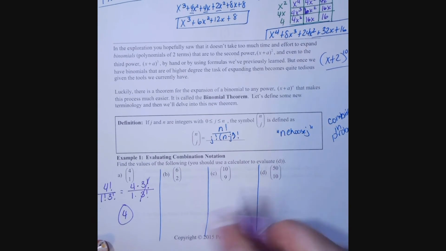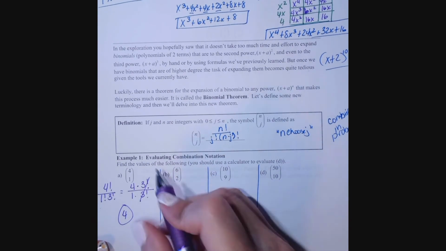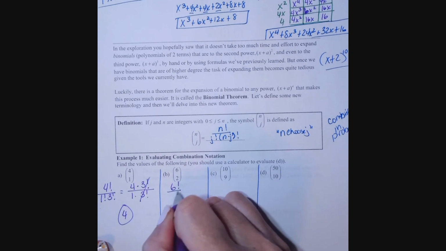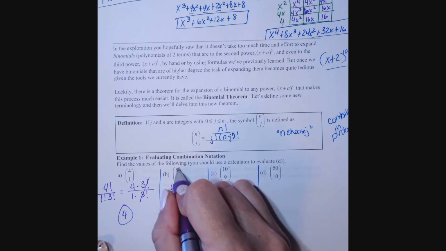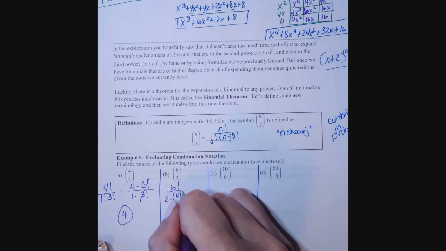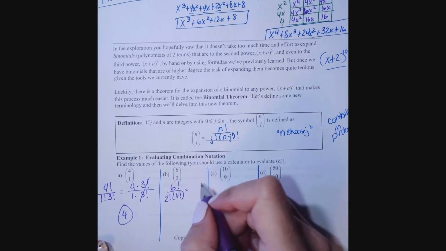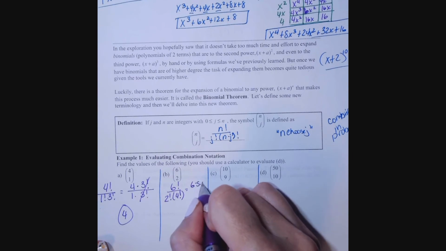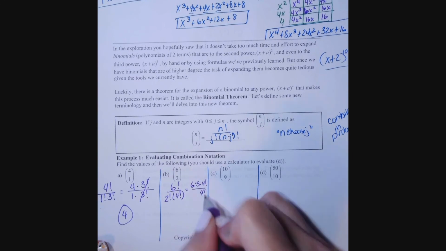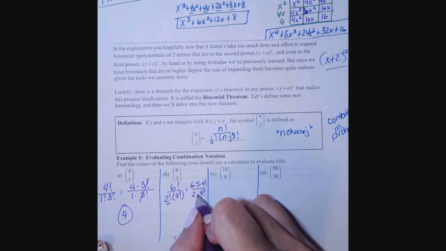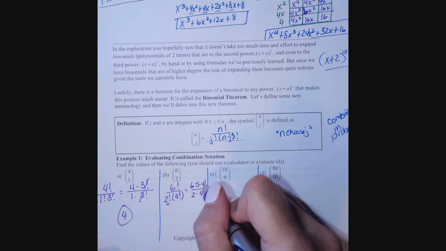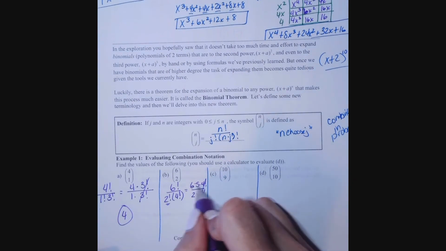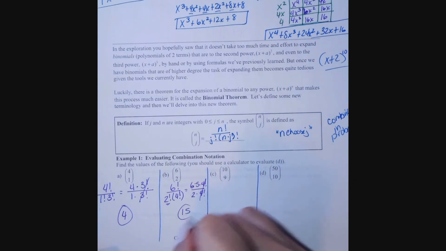On the next one, I have 6 choose 2. So my numerator is 6 factorial, my denominator is 2 factorial, and then 6 minus 2 is 4 factorial. So in my numerator, I have 6 times 5 times 4 factorial. And then I still have this 2 factorial, which is just 2 times 1. I'm just going to write down 2. That cancels and leaves me with 30 divided by 2 is 15.